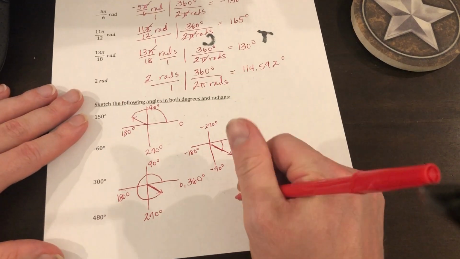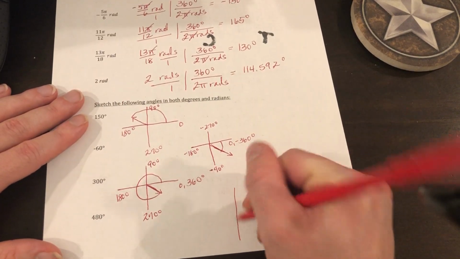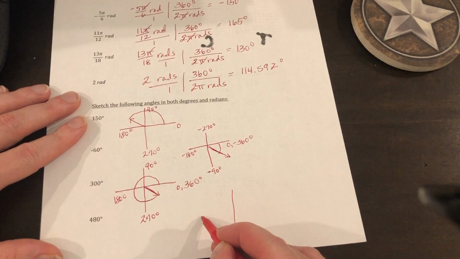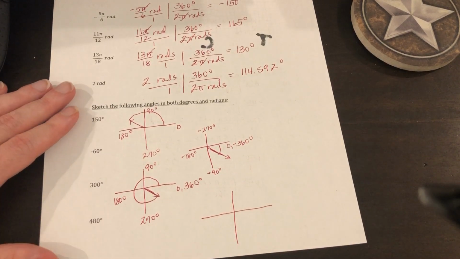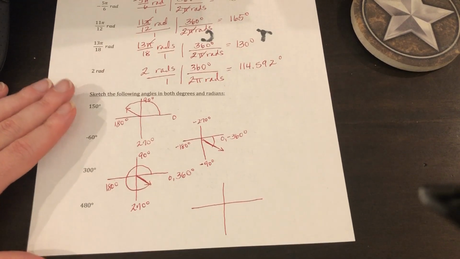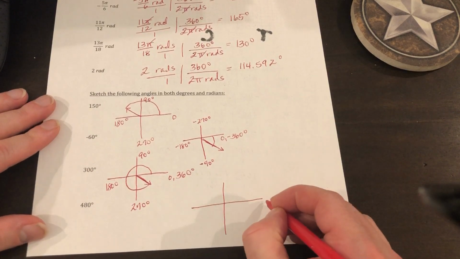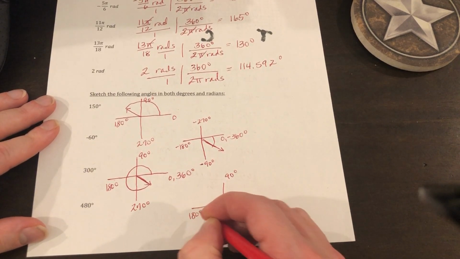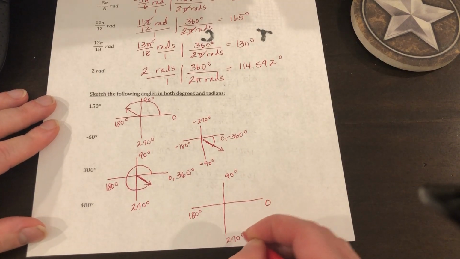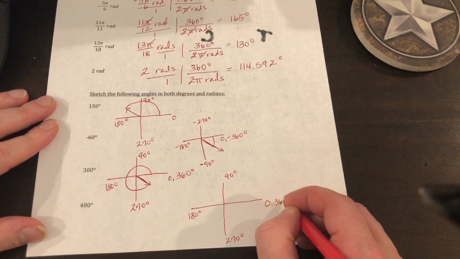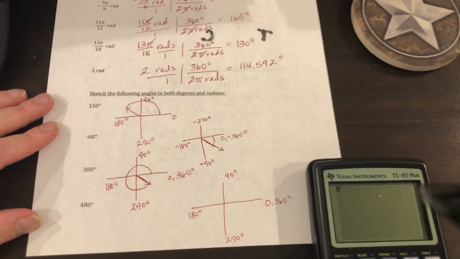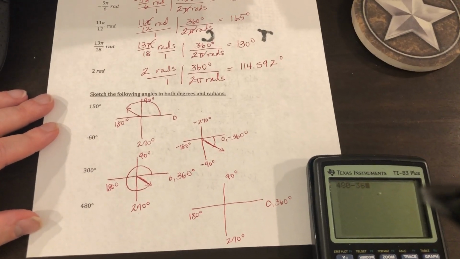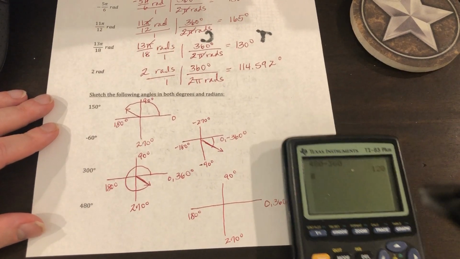480 degrees, okay? So we know that one full circle is going to give me 360 degrees. So it's going to be more than one full circle. So let's go ahead and label 0, 90, 180, 270, and this is going to be 360. Okay, so 480 minus 360, if you don't know how to do this mentally, is going to be 120 degrees.